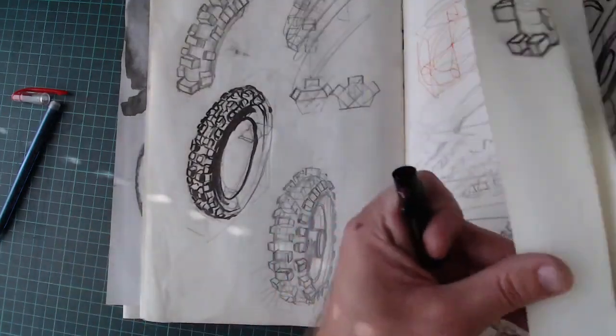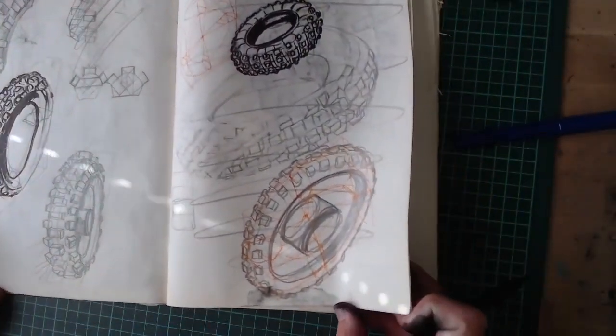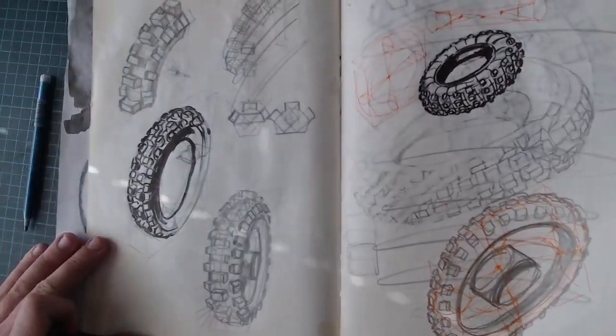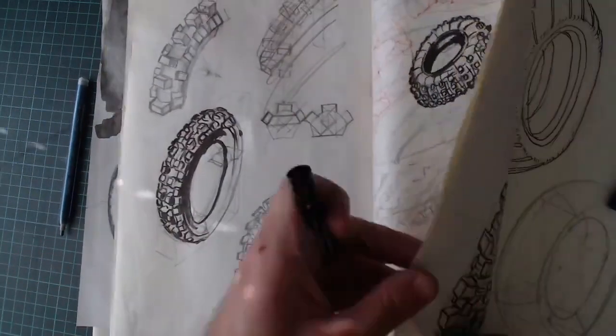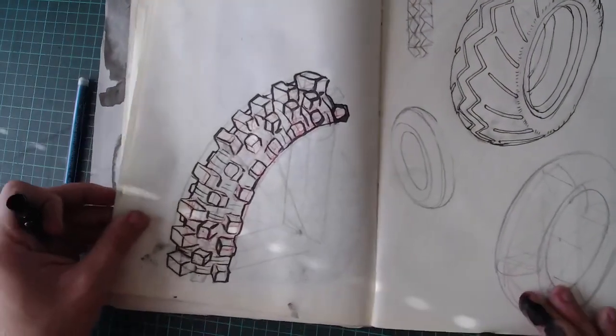So here I was trying all this time to draw this stuff. That's crazy, but it's really cool for your perspective practice.